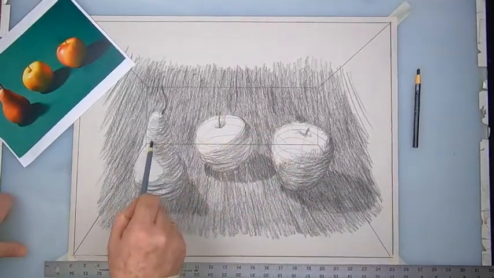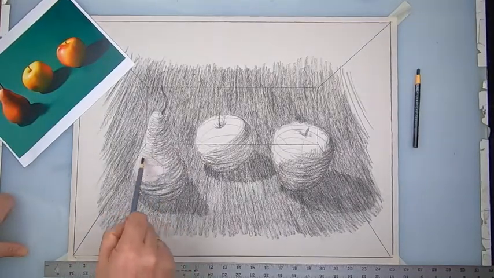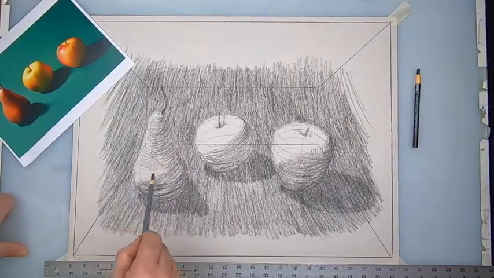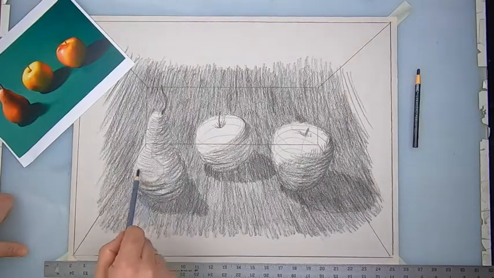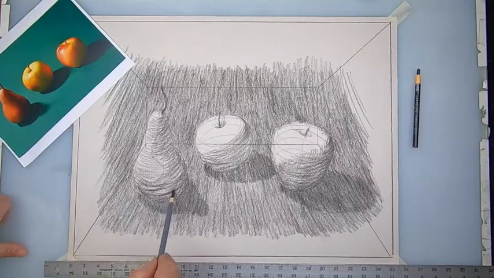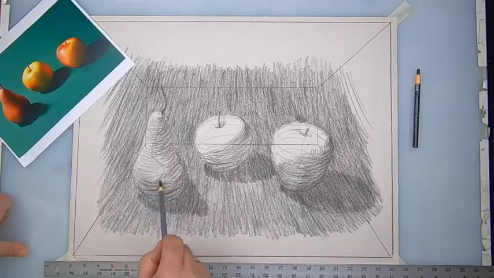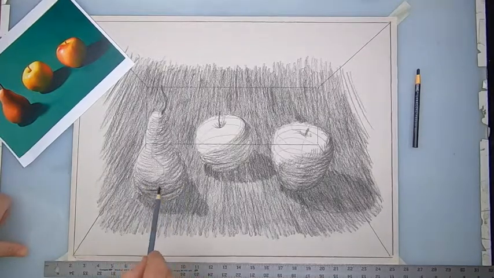And I'm still working nice and light. Nice and light. Going around the object to maximize the illusion. All these line directions have meaning and they support the description of the objects.